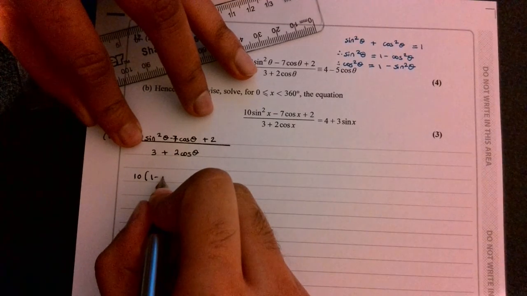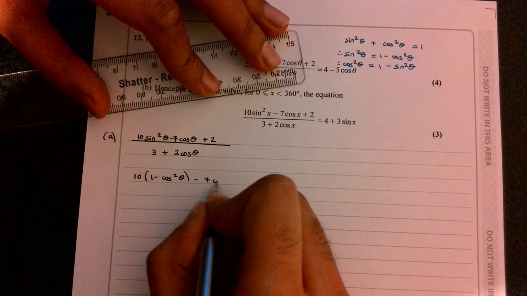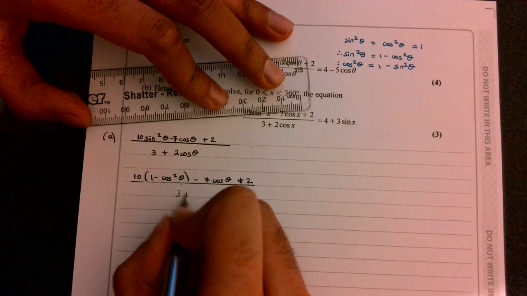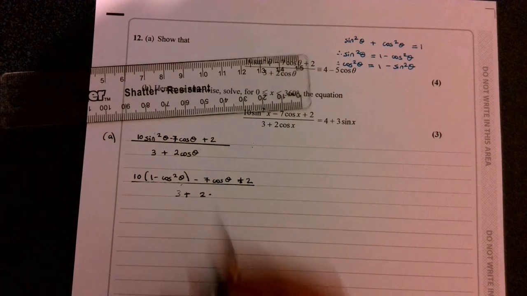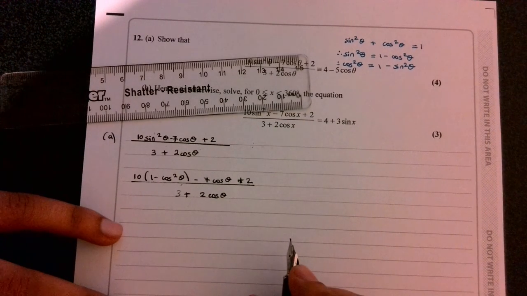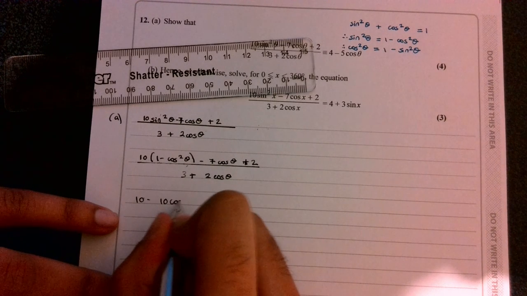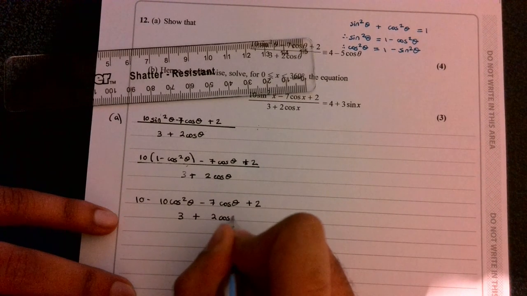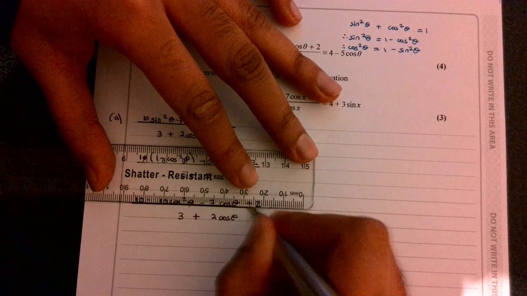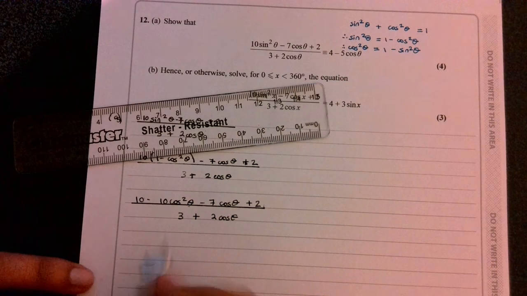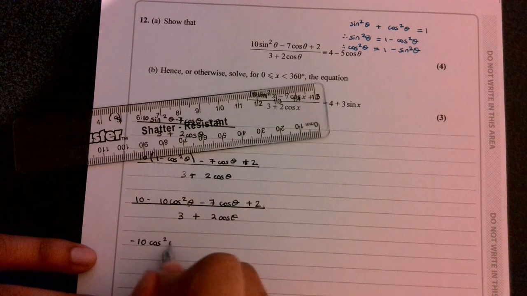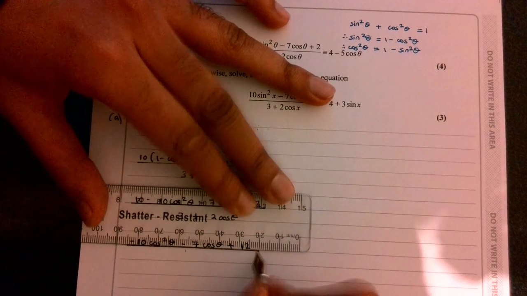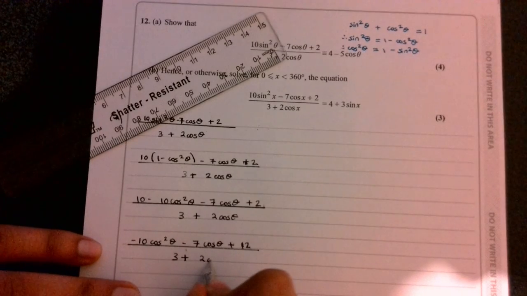we have 10 lots of 1 minus cos squared theta minus 7 cos theta plus 2 over 3 plus 2 cos theta. Okay, and if I expand this out, we have 10 minus 10 cos squared theta minus 7 cos theta plus 2 over 3 plus 2 cos theta. Okay, so if we simplify the top, we have minus 10 cos squared theta minus 7 cos theta plus 12, and on the bottom we have 3 plus 2 cos theta.